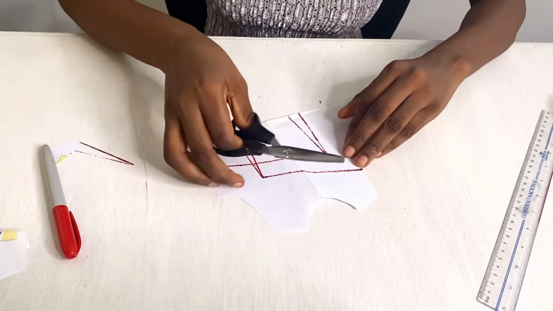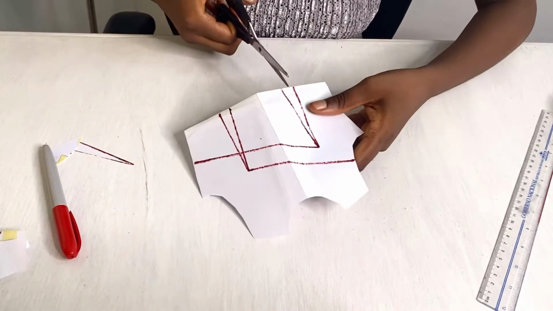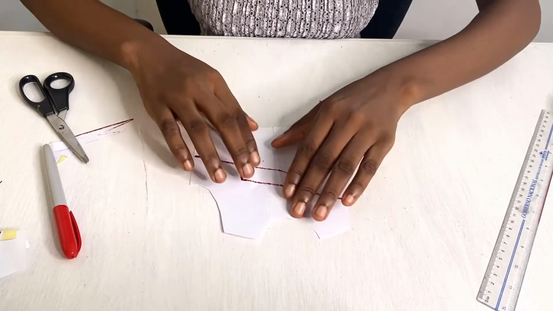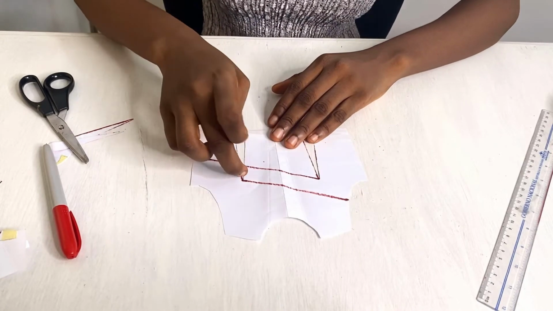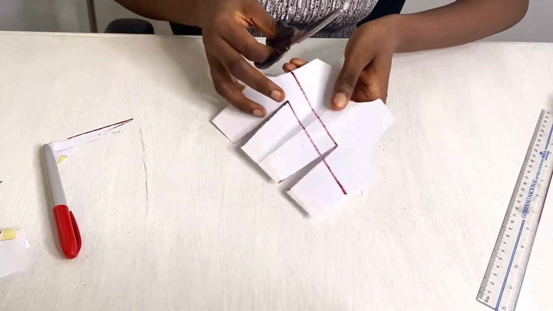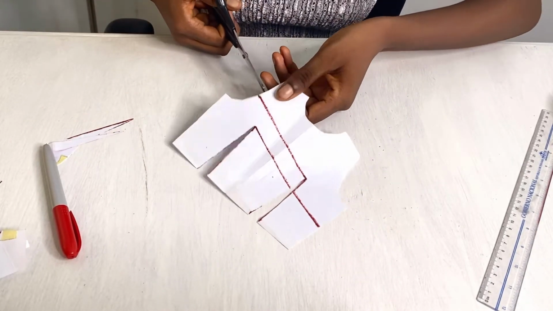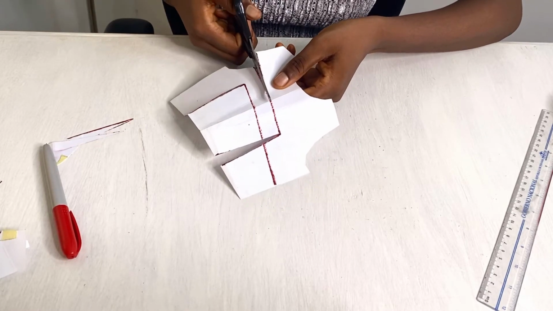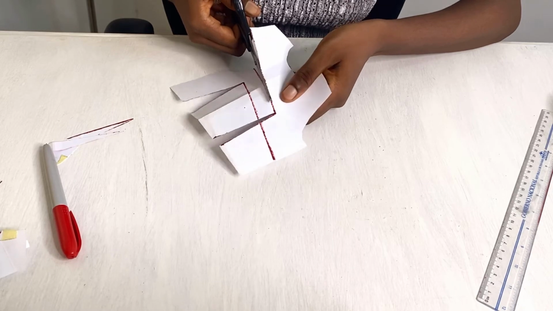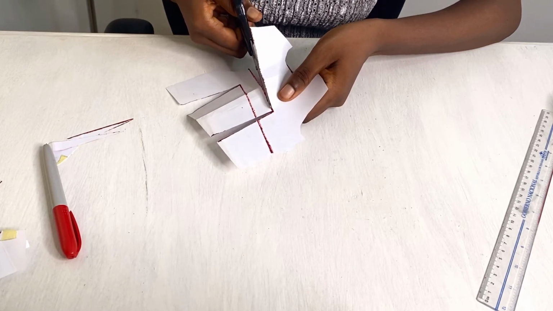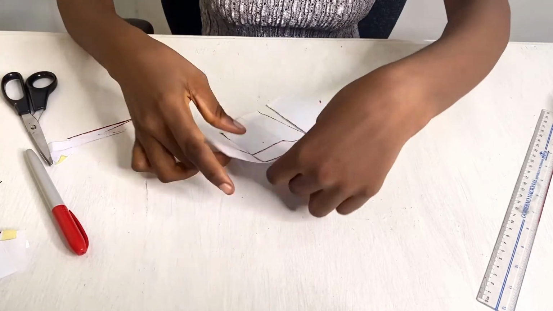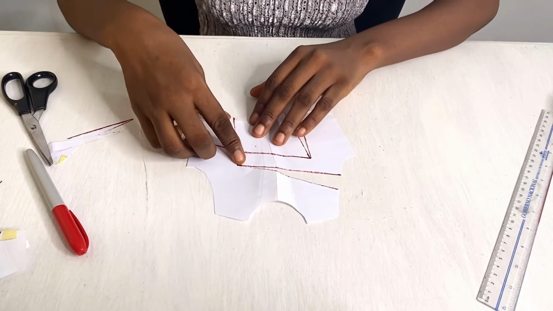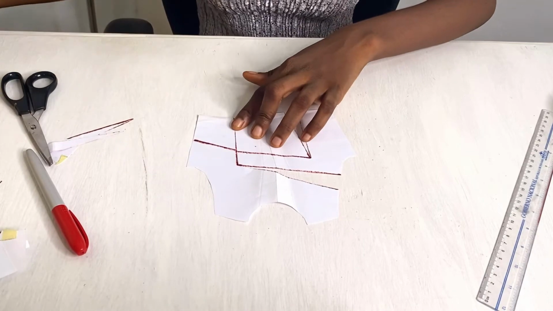Now I'm going to cut open the darts. Now to open this place, all I have to do is cut open this part also. Then I'll close this dart here and secure with a paper tape.